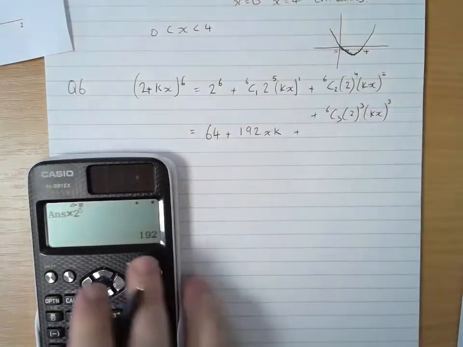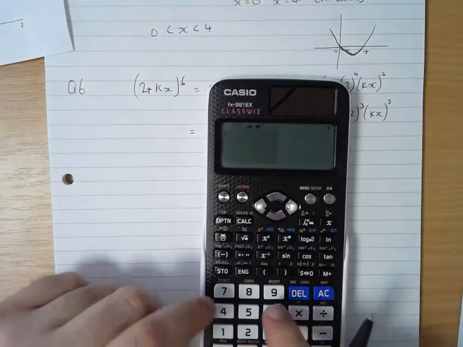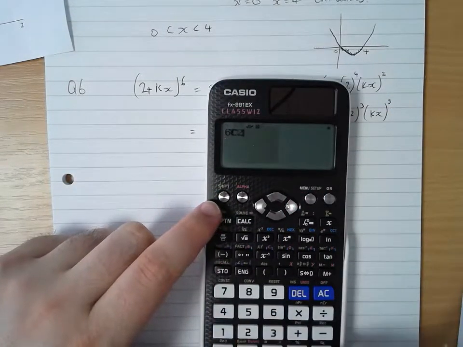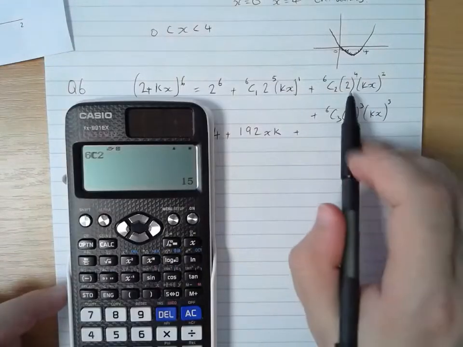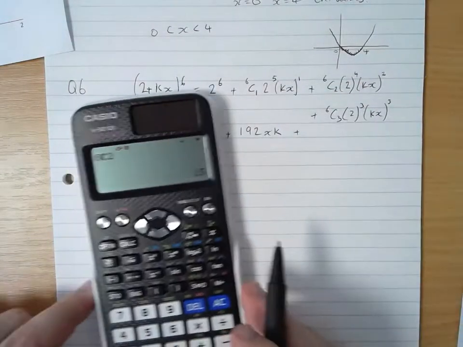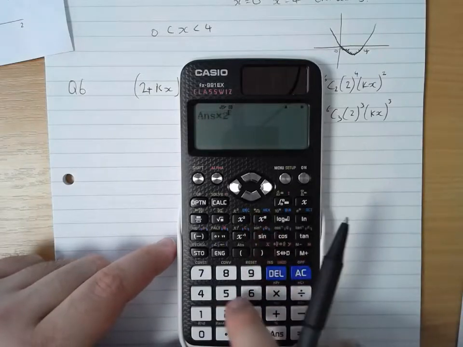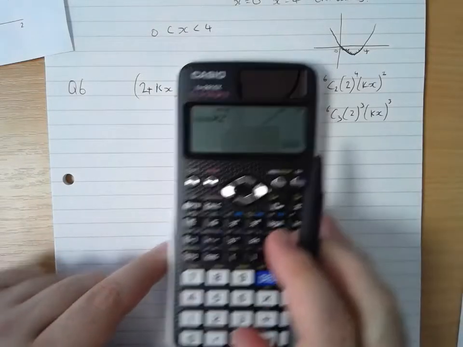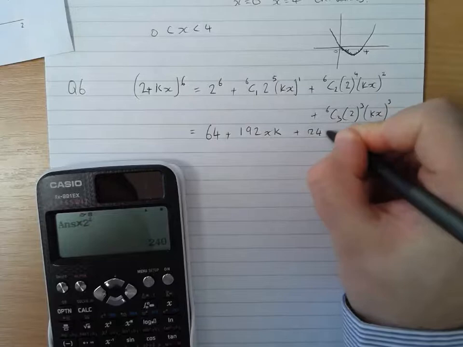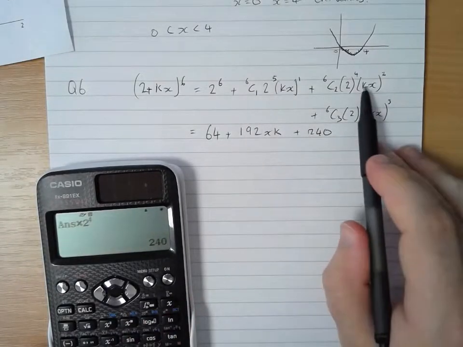Plus the next one, we're going to have 6c2. Then we need to times this by 2 to the 4, which gives us 240, and now we have k squared x squared.